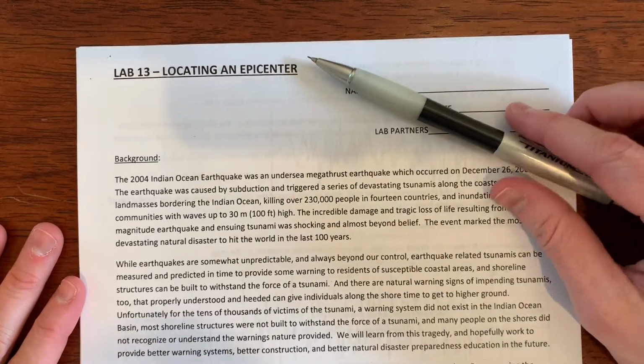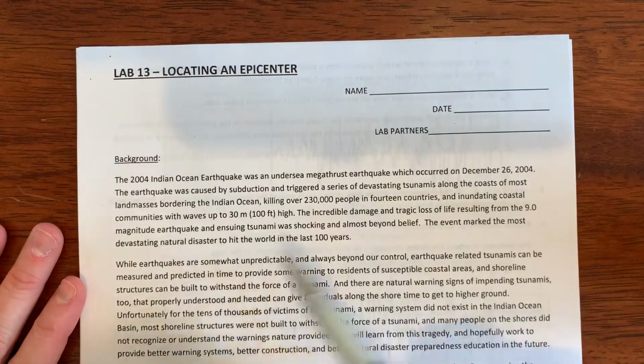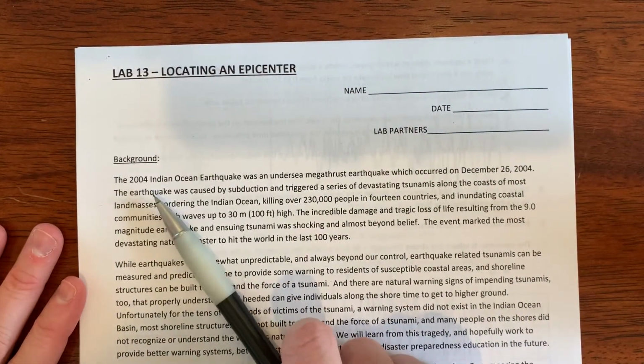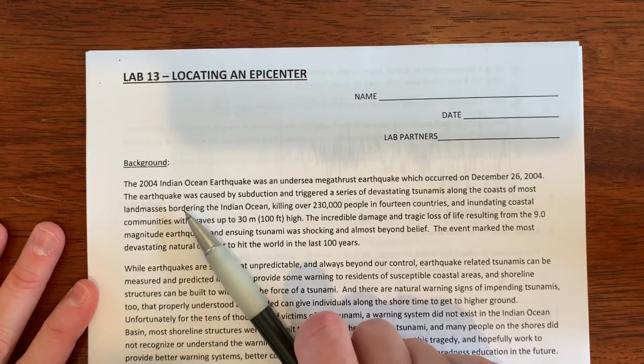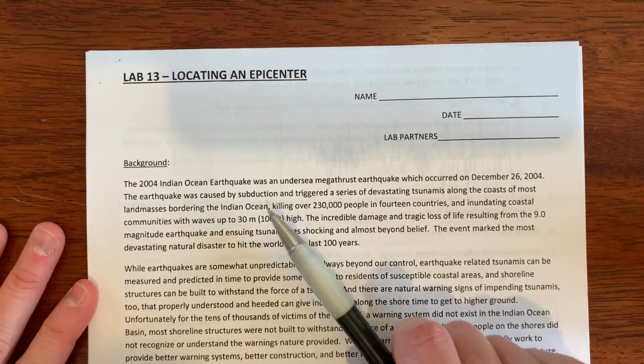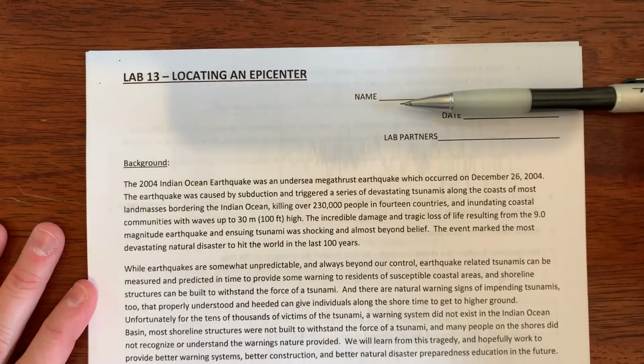For example, this earthquake that we're going to work on is the 2004 Indian Ocean earthquake. This was actually an earthquake that occurred on the Indian Ocean floor. A lot of students have a misconception that earthquakes only occur on dry land. It doesn't. There's the ocean floor. You can have earthquakes occurring on the ocean floor. You can have it occurring on continental crust. So earthquakes can and do happen on the ocean floor.